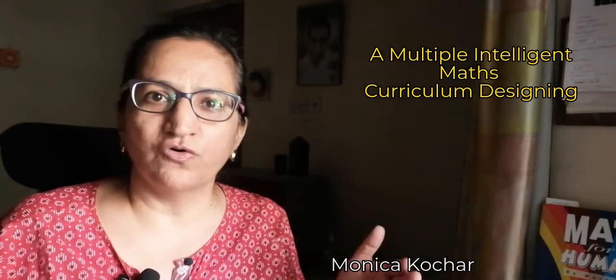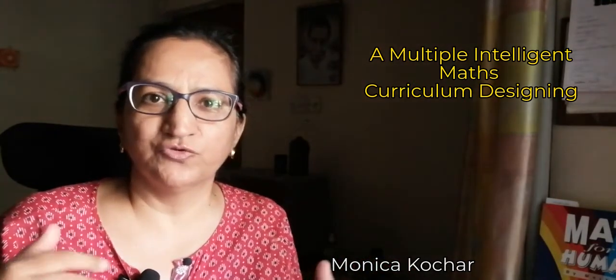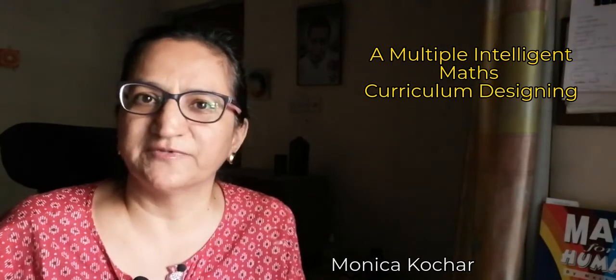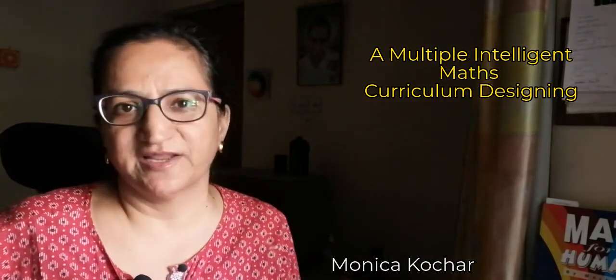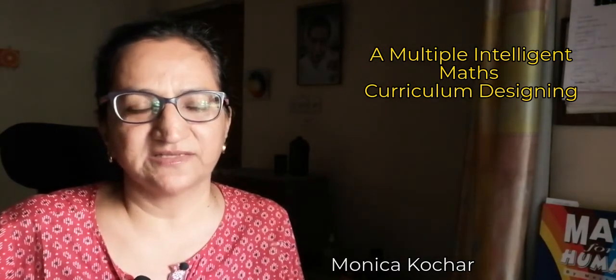You can use all in one chapter. You can use different in different chapters. You can have your whole year and decide, I'm going to do at least 20 activities the whole year coming from different intelligences. There is so much that can be done in it, and it makes maths classes alive with so much of joy, humor, fun.